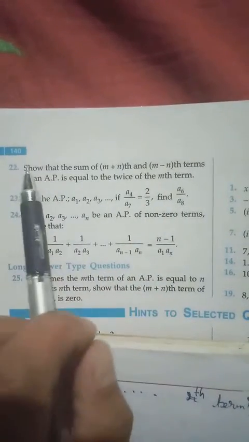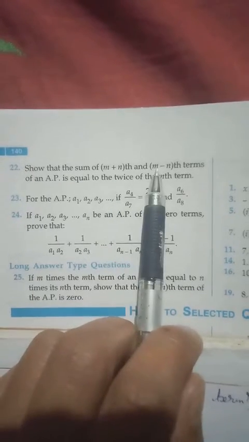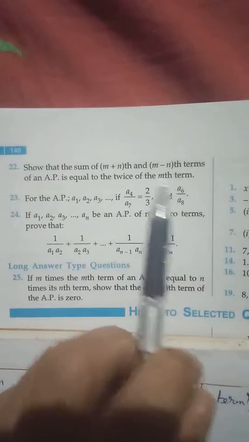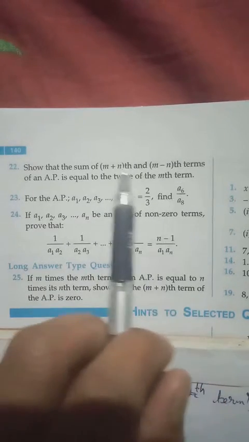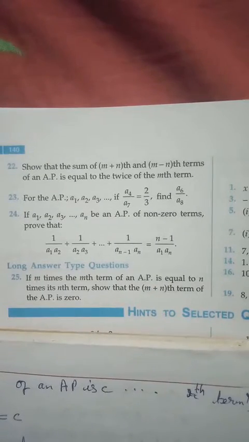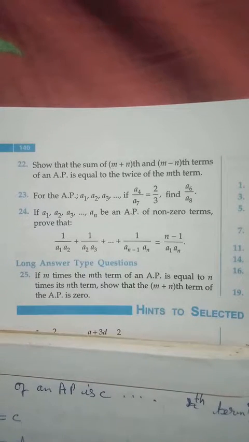Question 22: we have to show that when we add the (m plus n)th term and the (m minus n)th term, it will be equal to twice the mth term. So first we have to find this one and this one, then after that we will see. The first term we don't know and the common difference we don't know, so we can write the first term as a and the common difference as d.